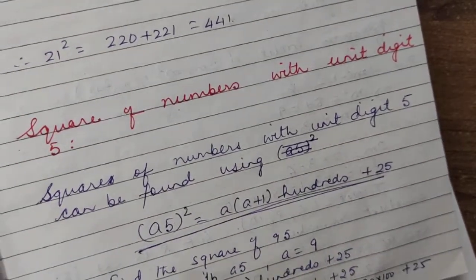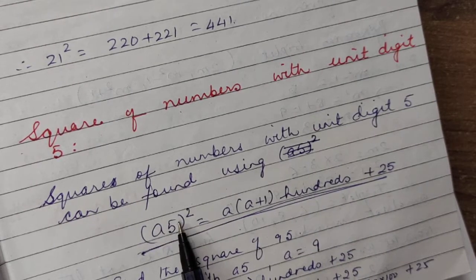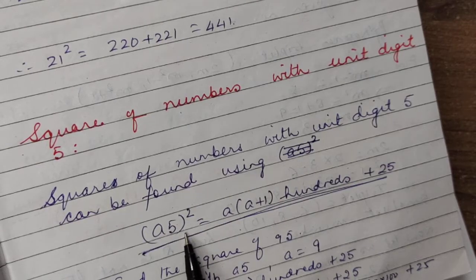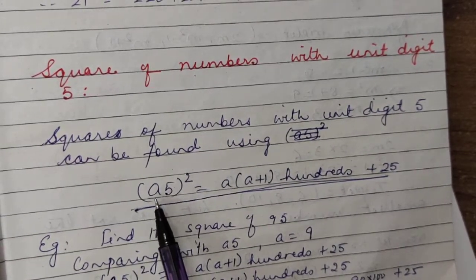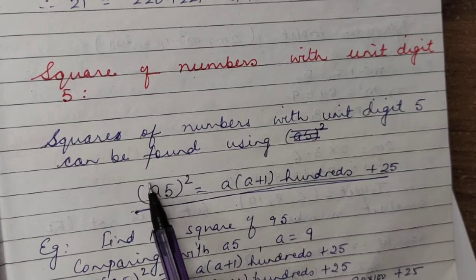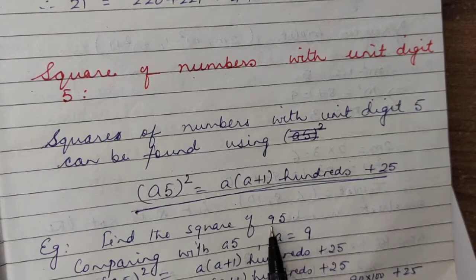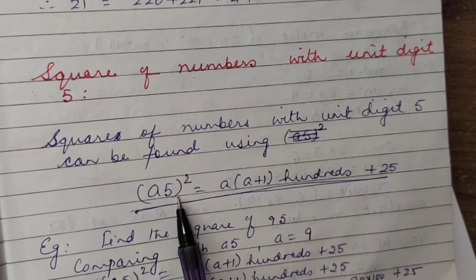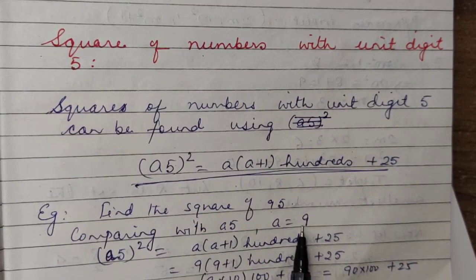So find the square of 95. Suppose you are asked to find the square of 95, which means you have to find 95 square. Now what will we write here? 95 whole square. What is here? Already it is 5. Now in place of a, what is there? It is 9, isn't it? 95. And the formula is a5, so in place of a we will be writing 9.